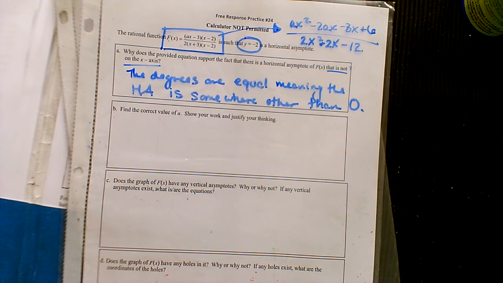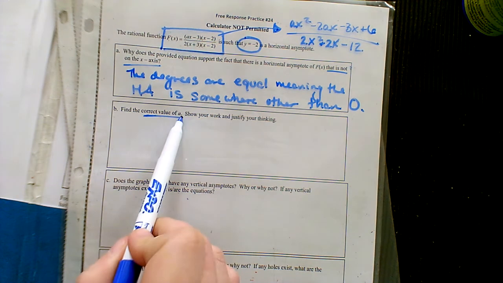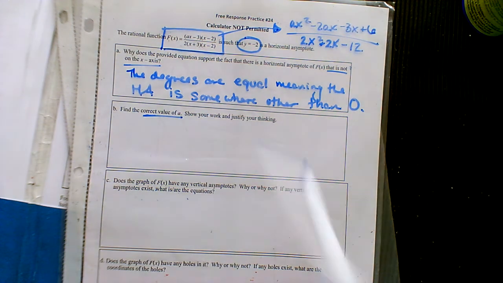Now that we know that, can we figure out the value of a that's kind of missing in that equation?